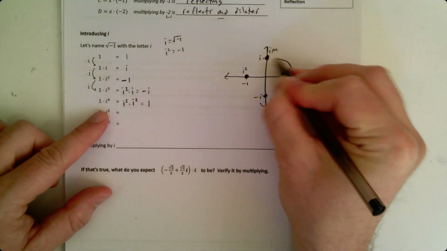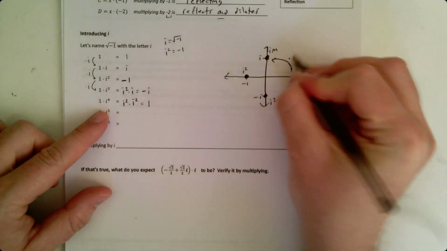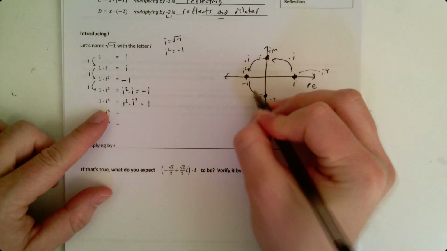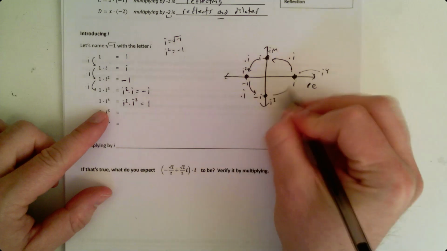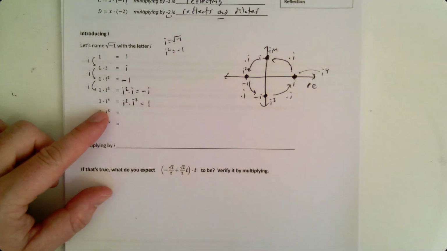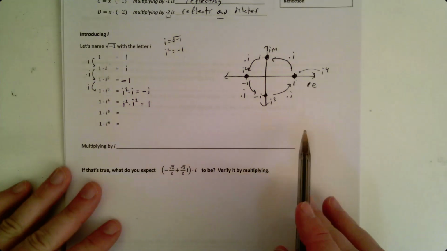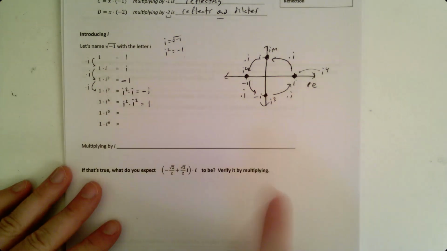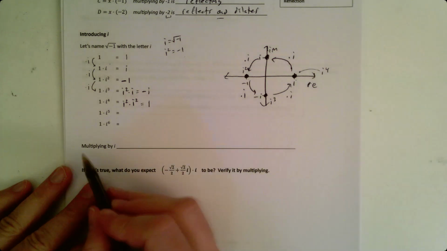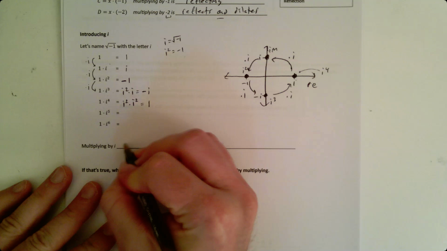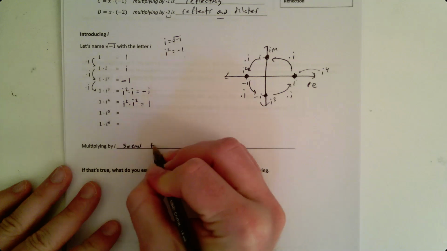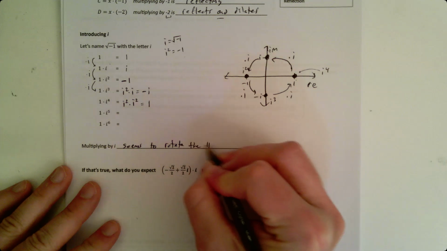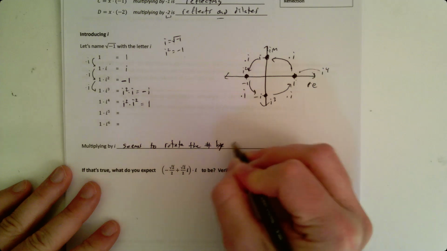So I think maybe we're ready to give this an interpretation. Each time we multiply by i, it seems as if what's actually happened is we've rotated the number by 90 degrees. I'm not proving anything. We're just running some tests and making some observations. We're making a conjecture, let's say. But it looks like multiplying by i seems to rotate the number by 90 degrees.